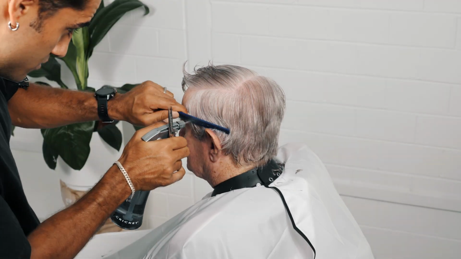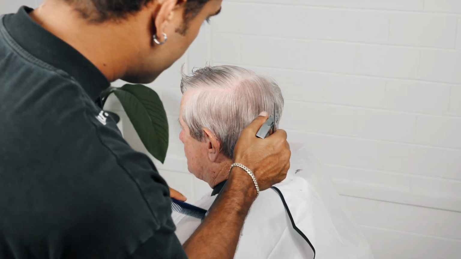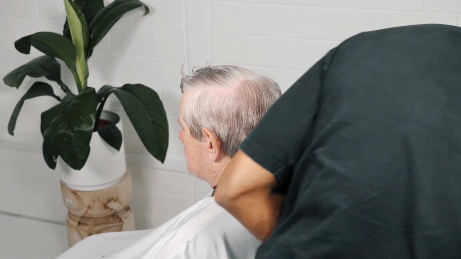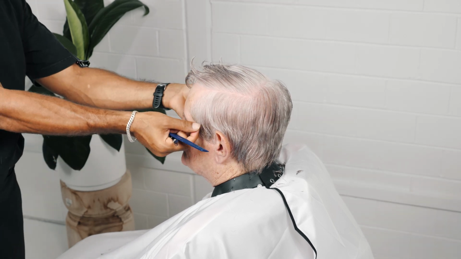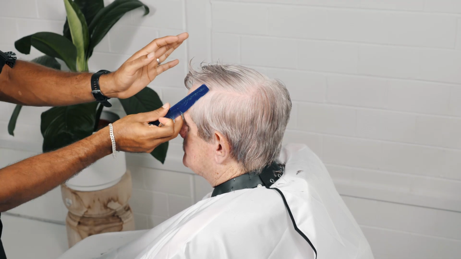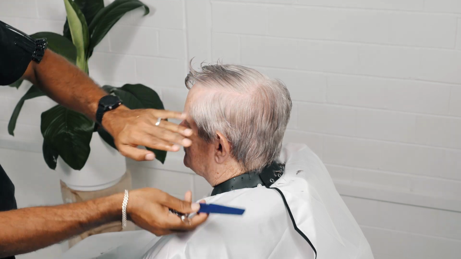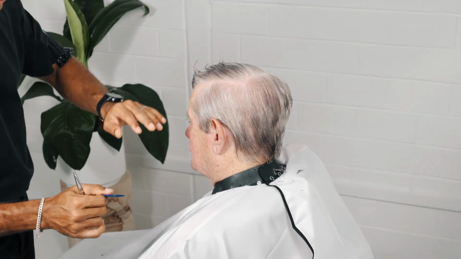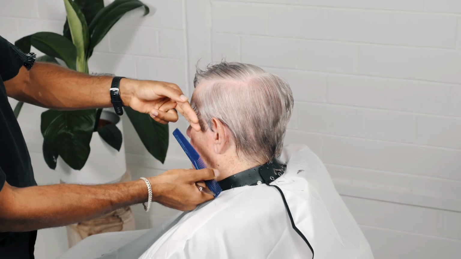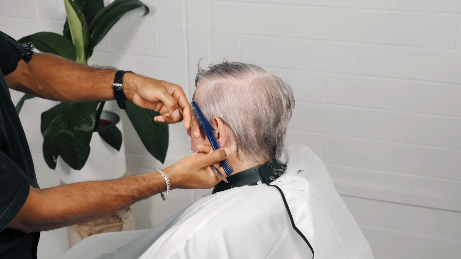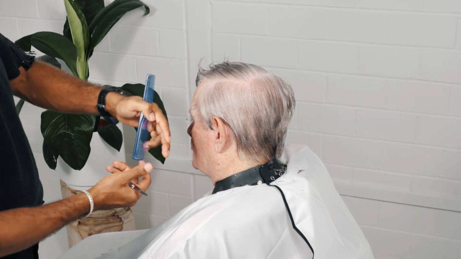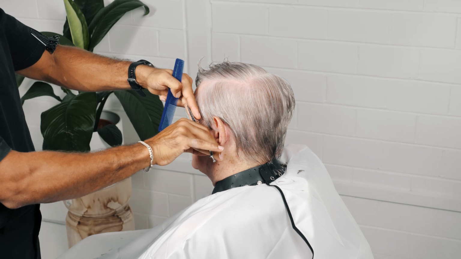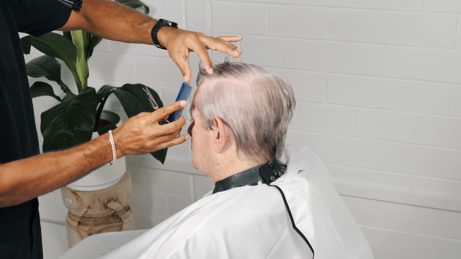I'm going to re-wet it, because that's step number one. If you need to, check your length from both sides. Then groom your hair, remaining flat. Next section.